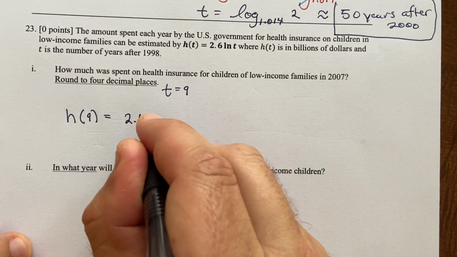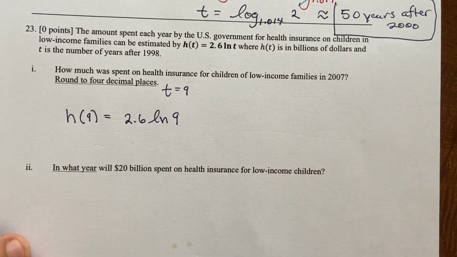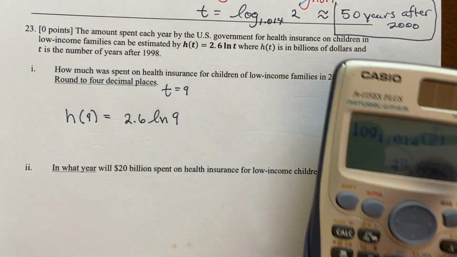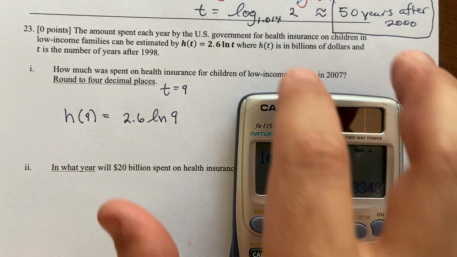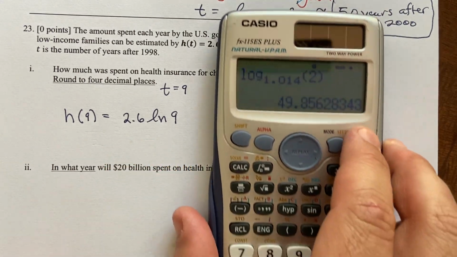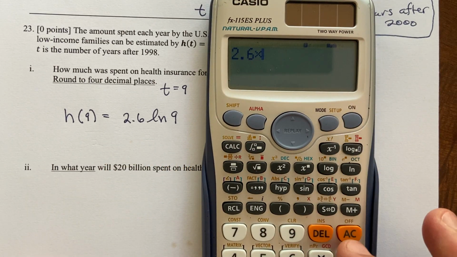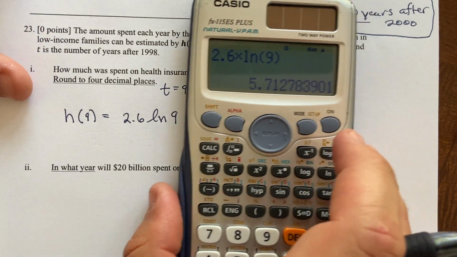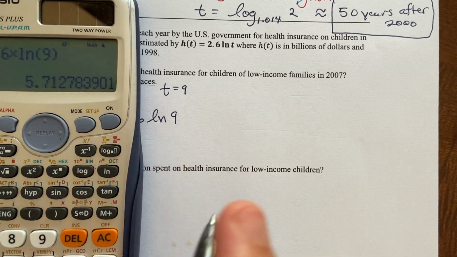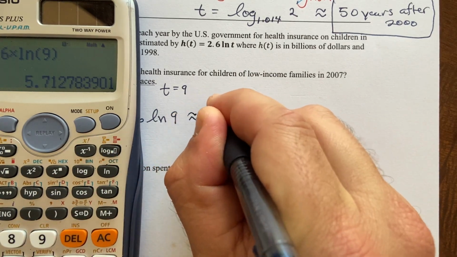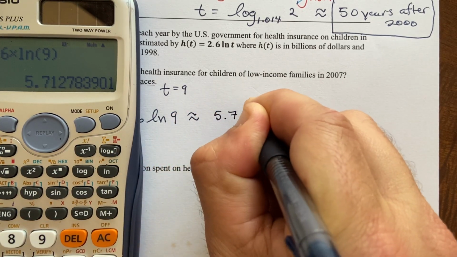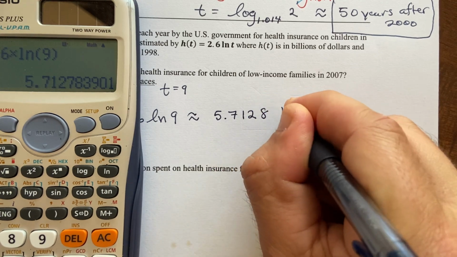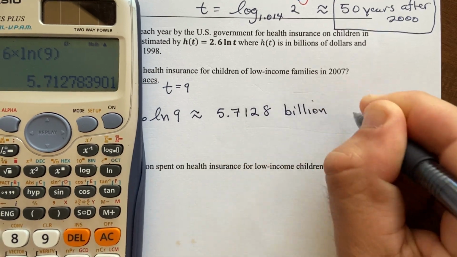So 2.6 times ln of 9. And this is in billions, by the way, right? H is in billions. So 2.6 times ln of 9. This would be, I guess, round to 4 decimal places. So this is about equal to 5.7128 billion dollars.